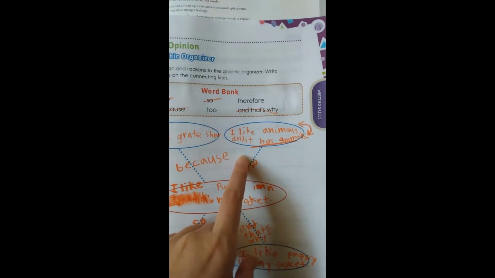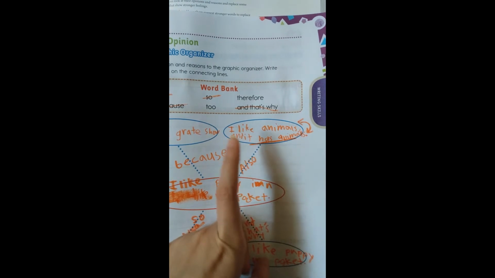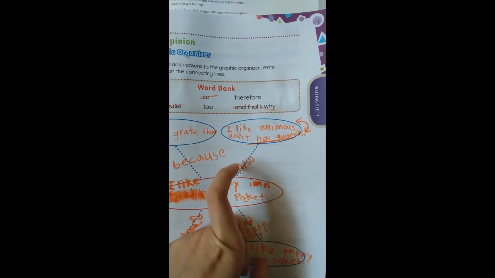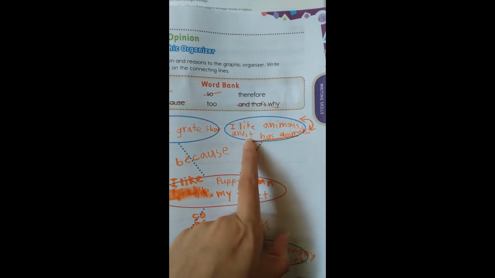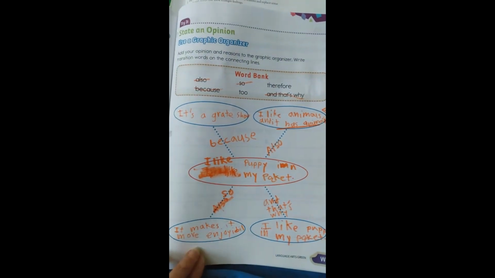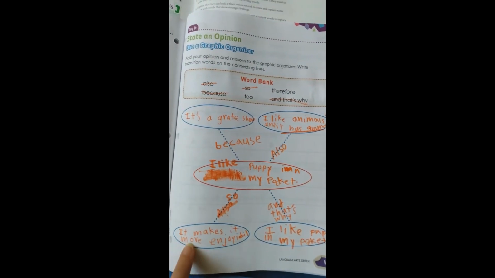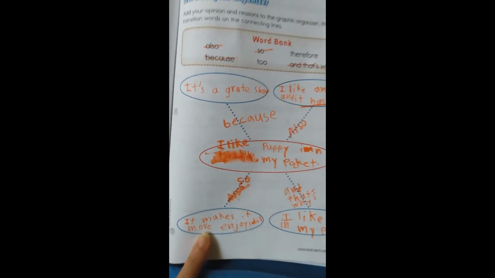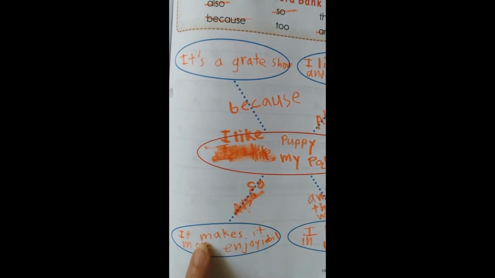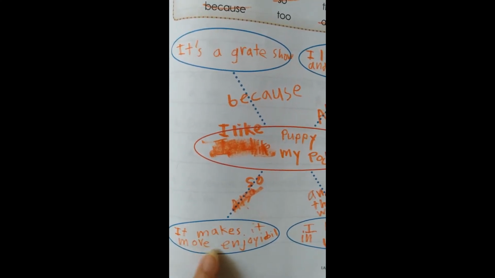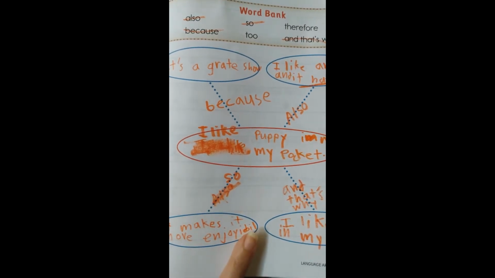You said, oh, alright, and we talked about this, how you're going to switch it. So, and then your other reason is also the show has animals, and you like animals. So you wrote about that. Okay, and then you wrote, so it makes it more enjoyable. This word kind of looks like move. This kind of looks like a V. You could rewrite it to make it look more like an R, right? Okay, enjoyable.